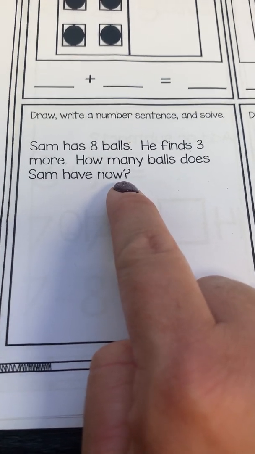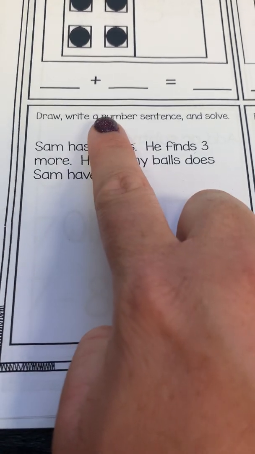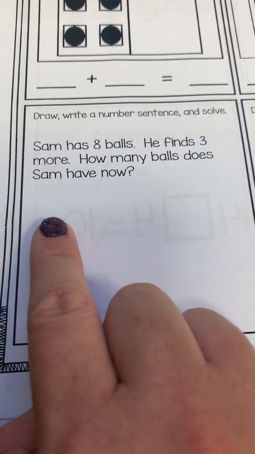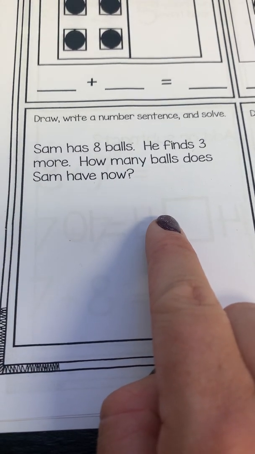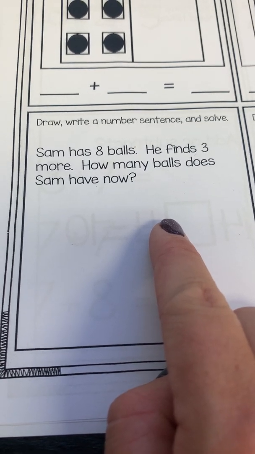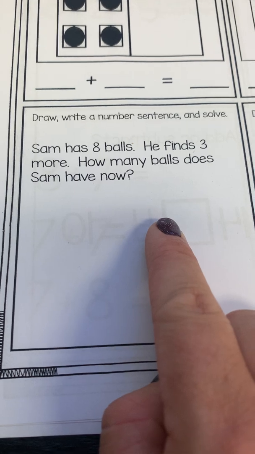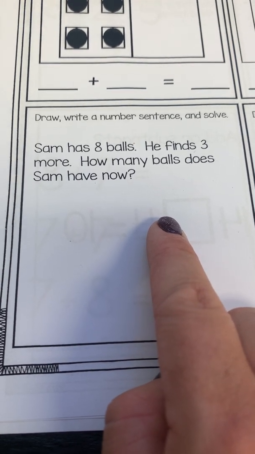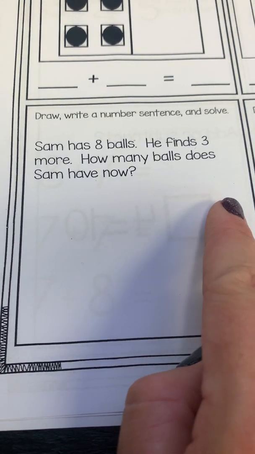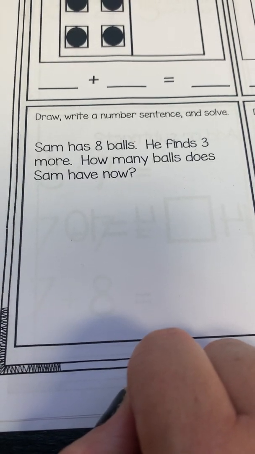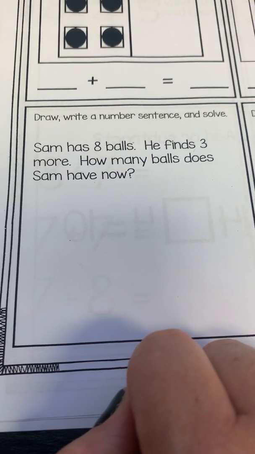So you can draw a picture. You can write a number sentence. Okay, if we start at 8, we find 3 more. I want you to think about, did we lose 3 more or did we get 3 more? Think about if we're going to add or subtract. And then how many does he have now? Make sure you circle your answer.